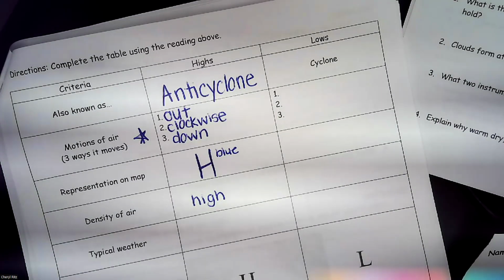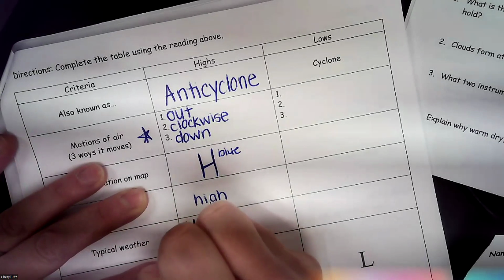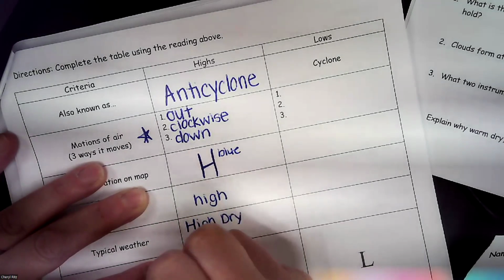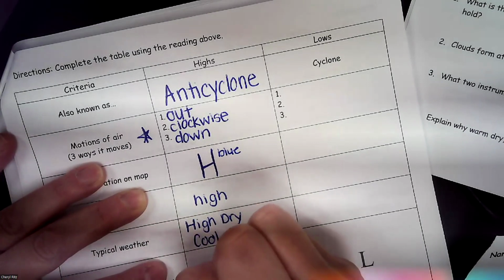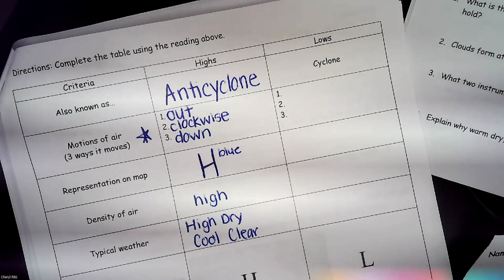Again, I have a way of remembering it. I'm not sure exactly why it works, but high pressure: if you remember, high, dry, cool, and clear. High, dry, cool, and clear. I don't know why that has stuck with me since I was in 8th grade. High, dry, cool, and clear. I have a theory of why it stuck. That's because my earth science teacher was literally insane. She was crazy. Real weird.